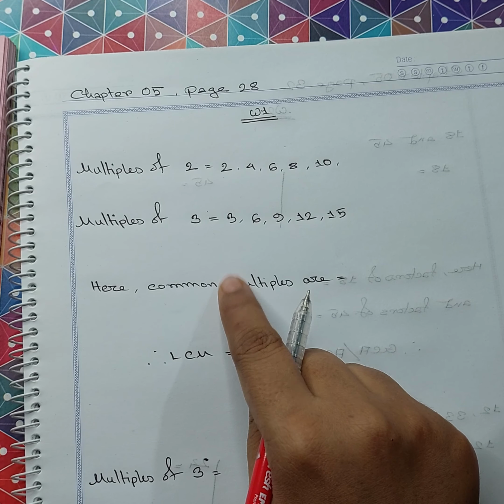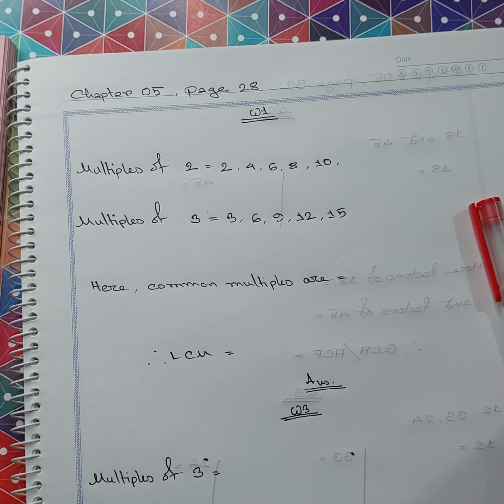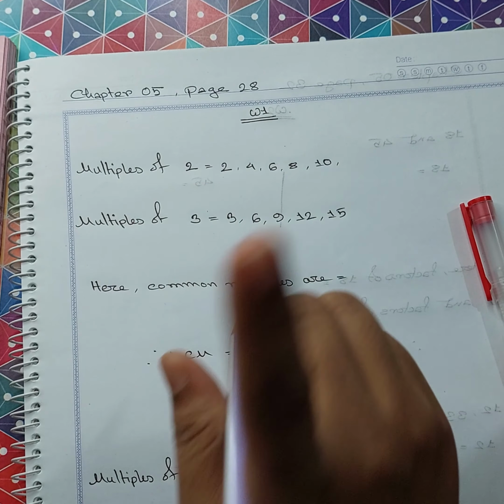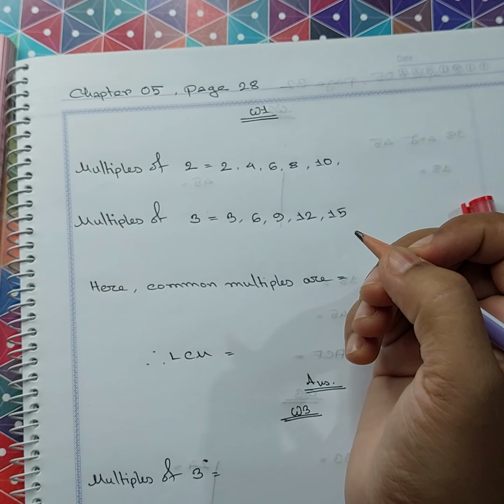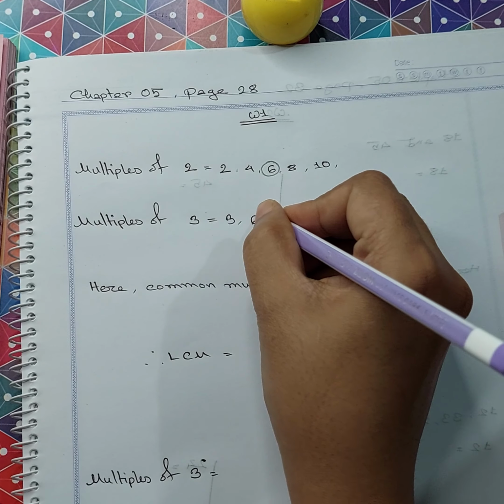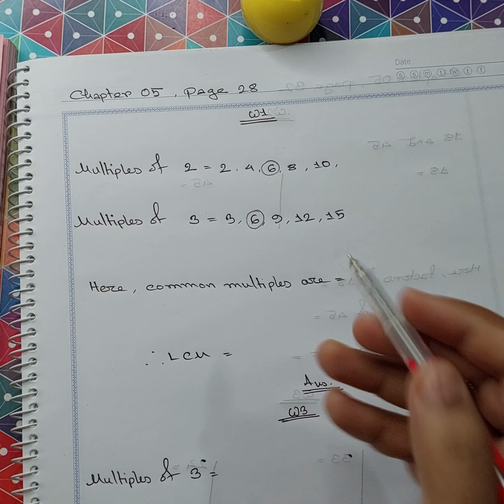So can you see any common multiples here? Yes, I can see. So we are going to take our pencil. Never ever forget your pencil, okay? Keep it sharp and keep it clean. So circling this one and that one, we got our first common multiple.